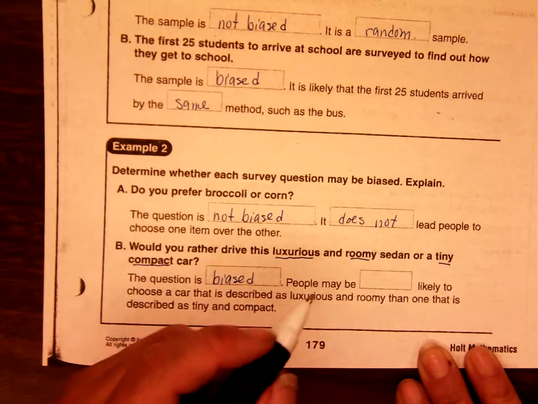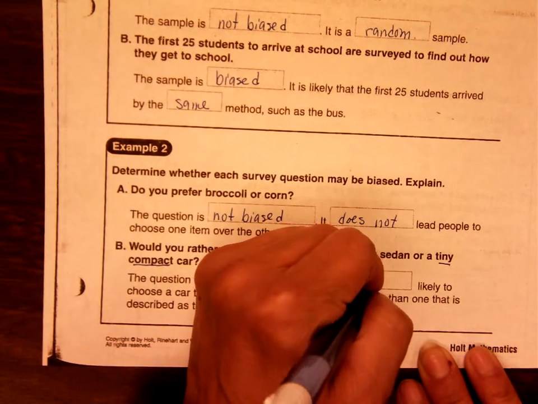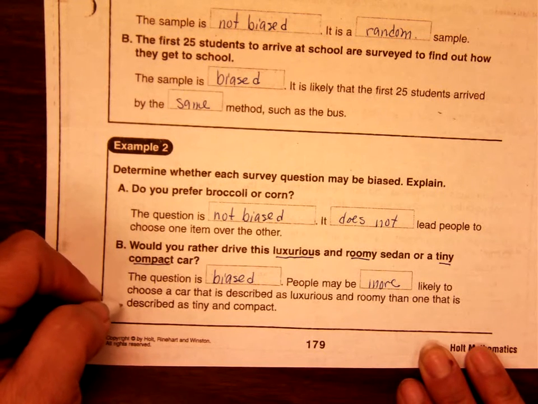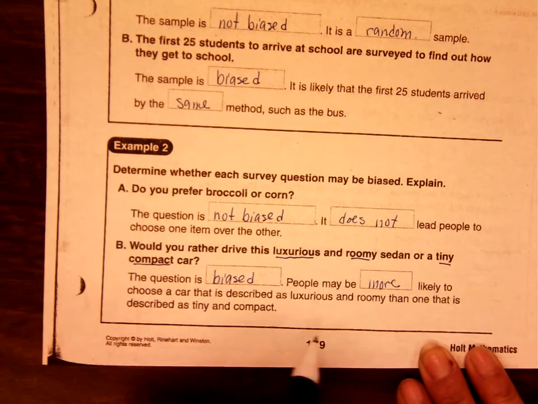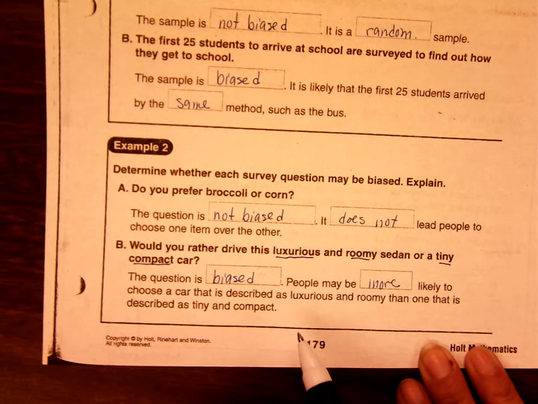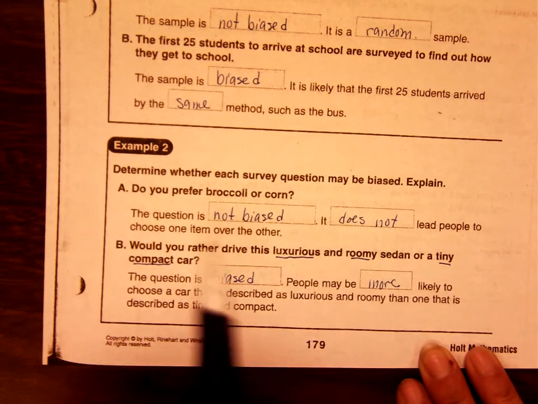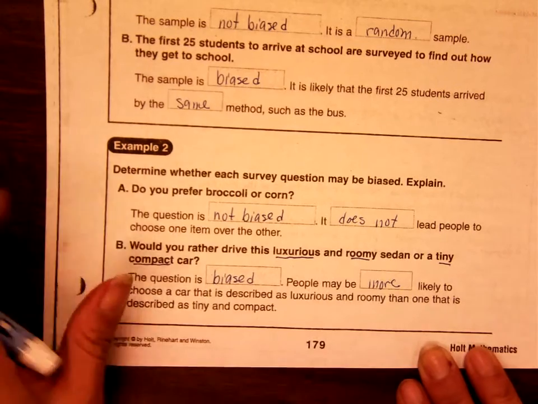People may be more likely to choose a car described as luxurious and roomy than one described as tiny and compact. The reason they would choose that is because of the adjective words. If you had said, would you rather drive a sedan or a car, then that's not a biased question. Because they added the words luxurious and roomy and tiny and compact, that makes it biased.